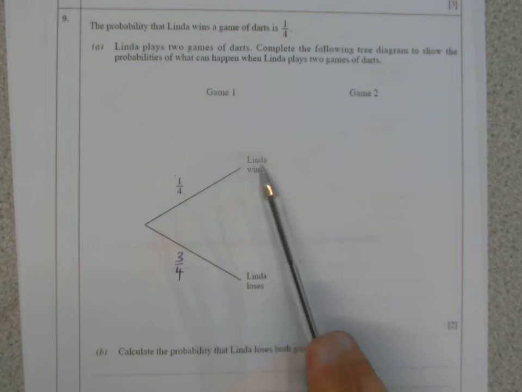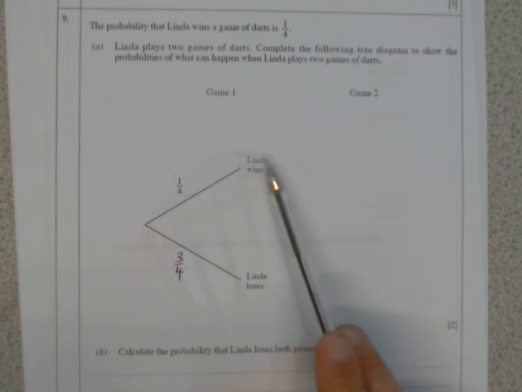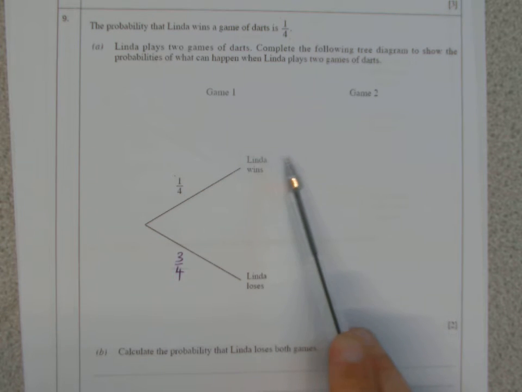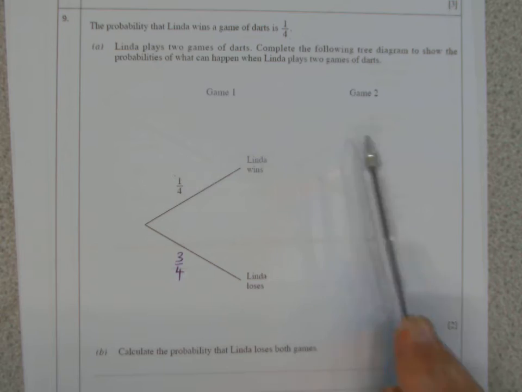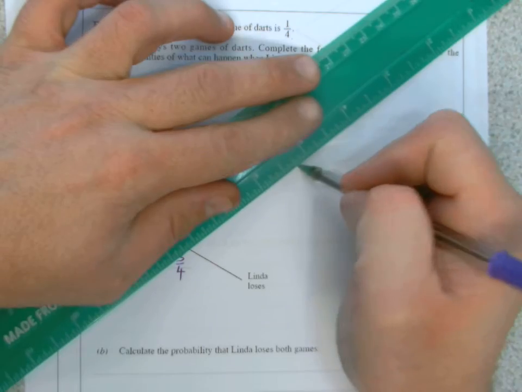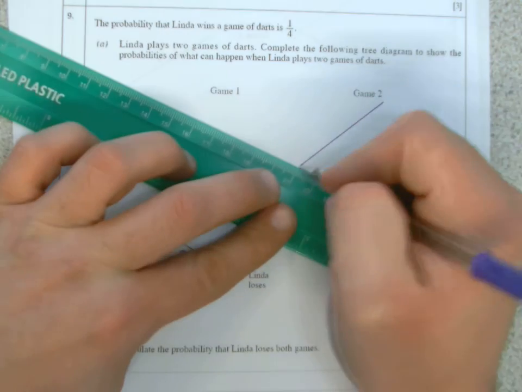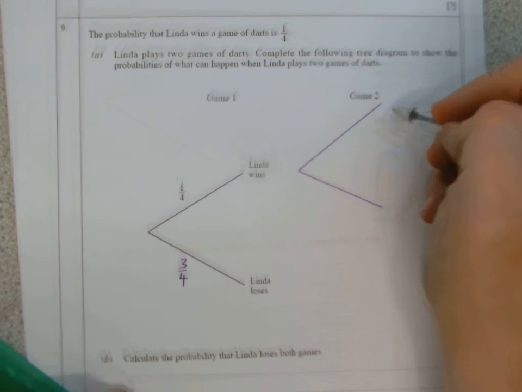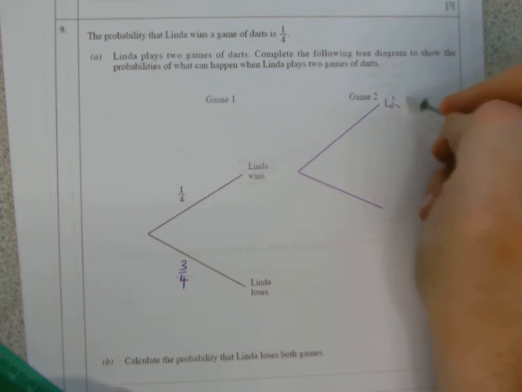It could be that she wins game 1, which means you go along this branch here. She's won the game. So in game 2 then, you go from here. So she could have 2 possibilities then in game 2. She could either win or she could lose. And you need to write that down. If they don't draw the trees for you, you need to just put the information in.